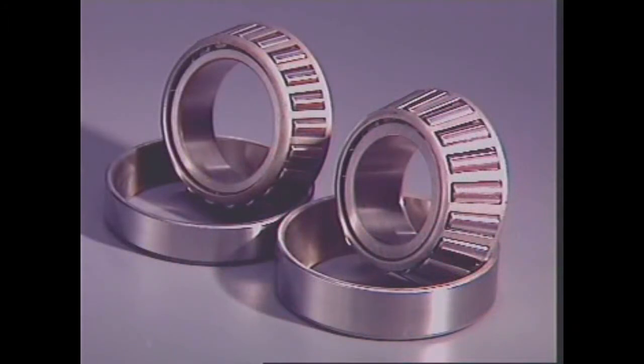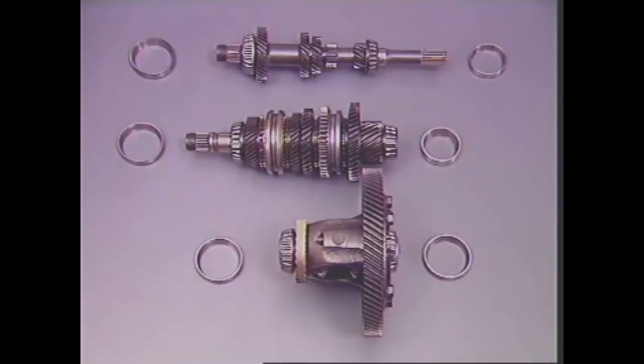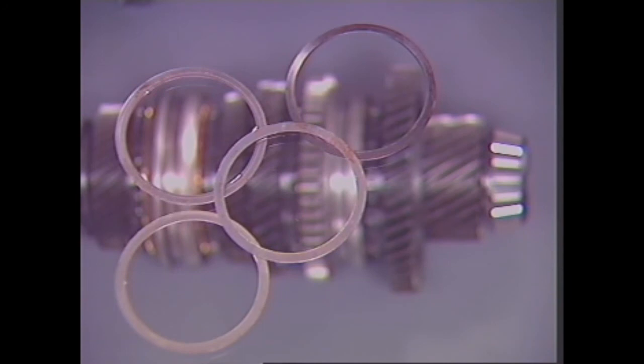Taper roller bearings are normally used in pairs and can sustain heavy radial and thrust loads in either direction. They are commonly used in transaxles, where they support the front and rear of the primary and secondary shafts and the final drive assembly. Shims or selective washers can be used to provide for adjustment of preload. The bearings can be lubricated by being submerged in gear oil or by oil splashed about inside the casing.